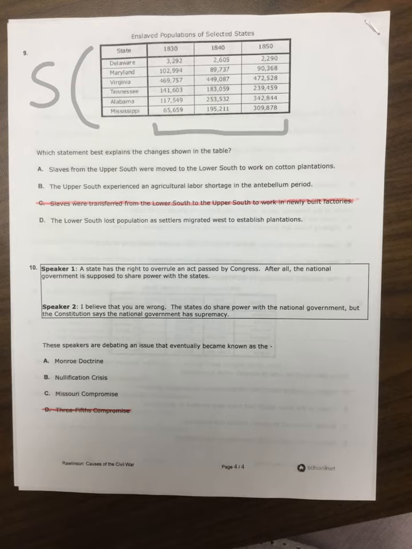Now, for this question, you need to remember that we divided the South into the upper South and the lower South. Think back to your vocab and the map we colored. Do you remember the map we colored on our test review? We colored some of the states green. That was the upper South. And some of the states red, and that was the lower South.